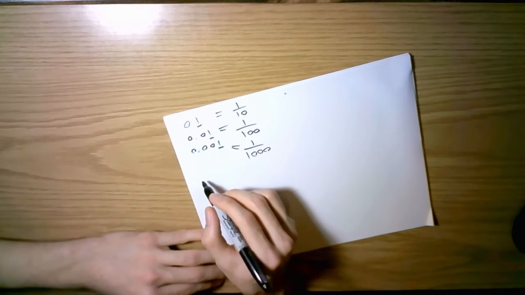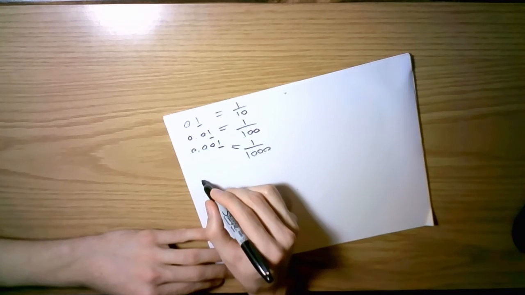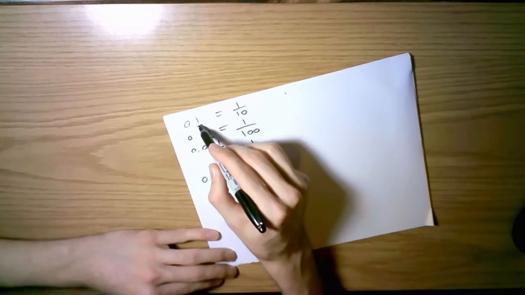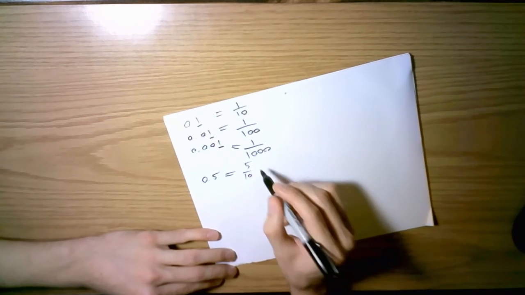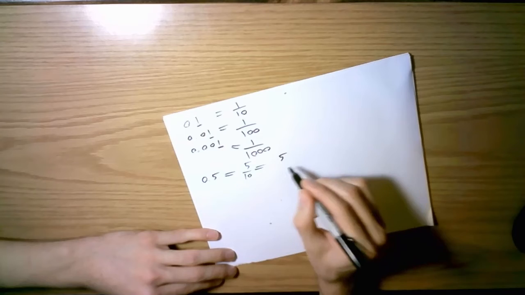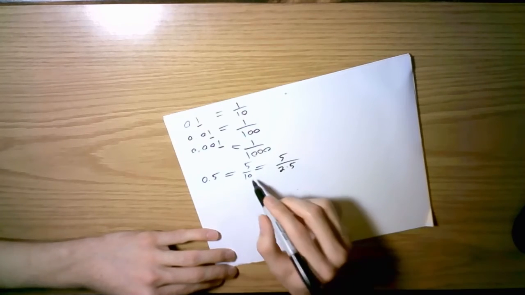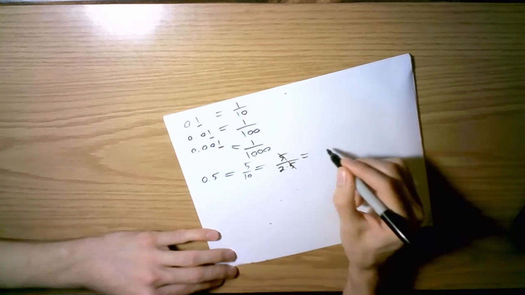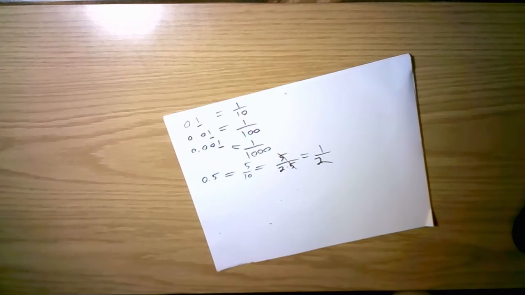Let me show you how I converted the 0.5 to a fraction. 0.5 is just like 0.1, which was 1/10. Since this is 5, this is 5/10. Now you can rewrite this as 5 over 2 times 5, since 2 times 5 is 10. Now the 5s cancel out, and you're left with 1/2. So that is how you convert between decimals and fractions.